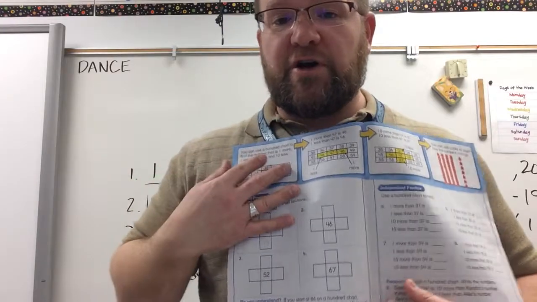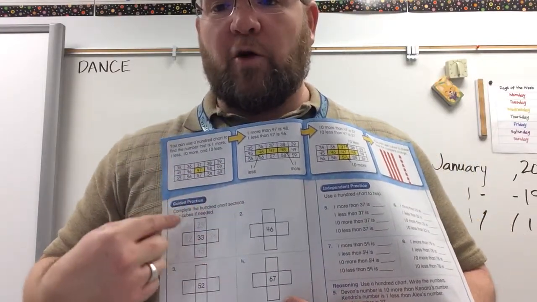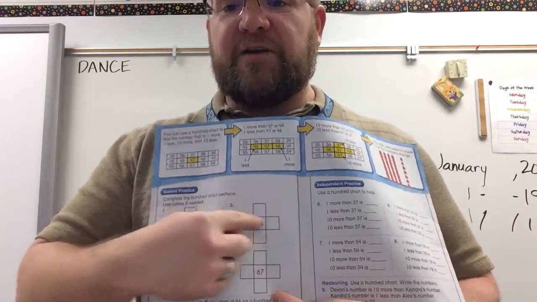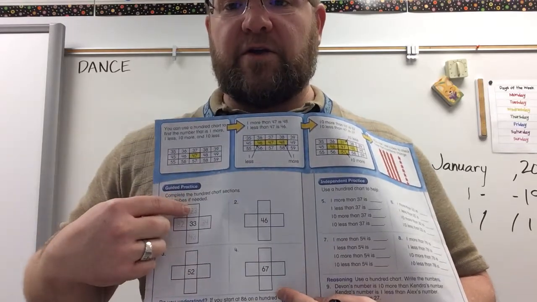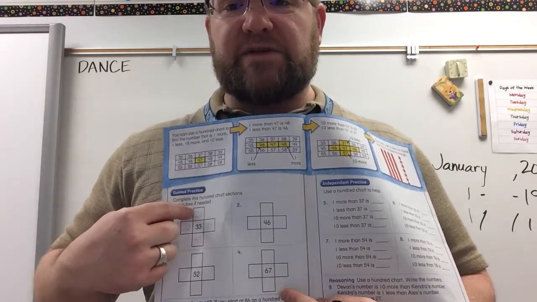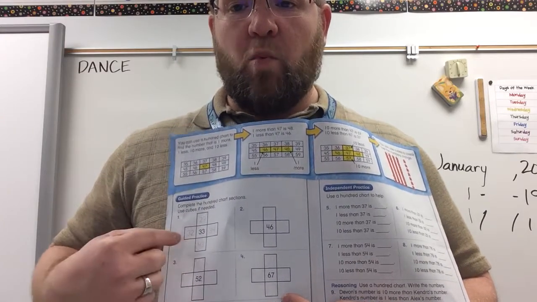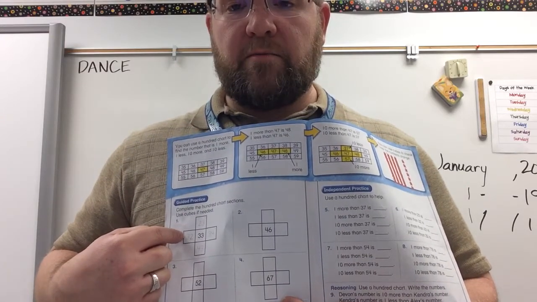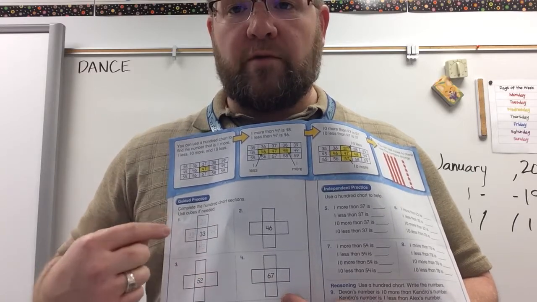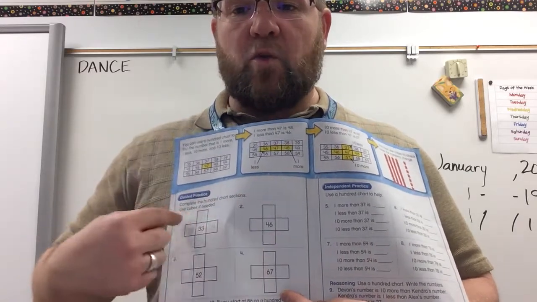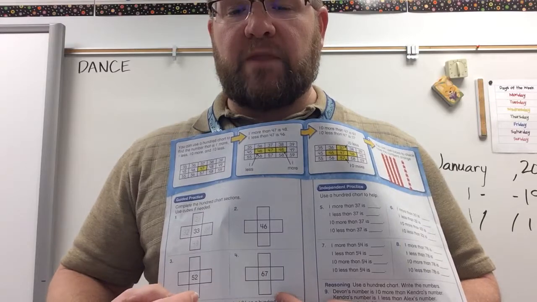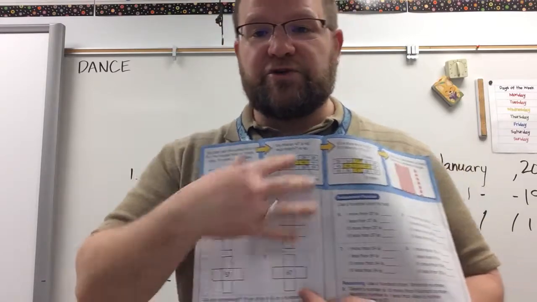Let's open to the middle. So you're going to use your hundreds chart to help you fill in the numbers that are here. Notice that the 10 less always comes above, 10 more comes below, 1 less, 1 more. Okay? I want you to fill out 1, 2, 3, and 4. Now, pause the video. Use your hundreds chart up here to help you fill out those 4 now.